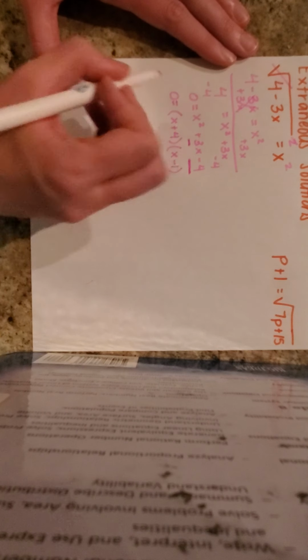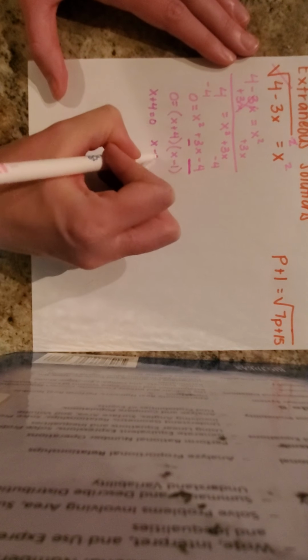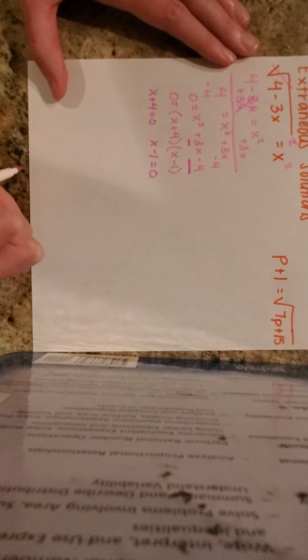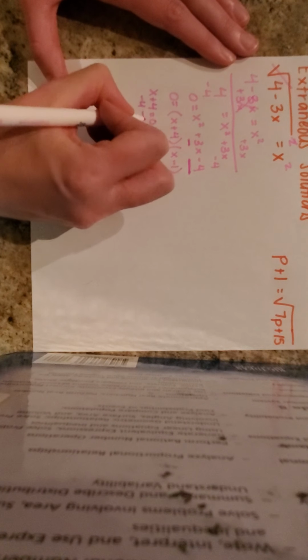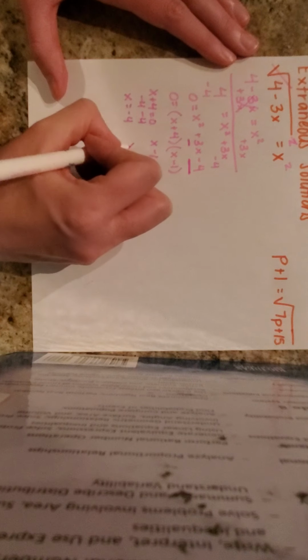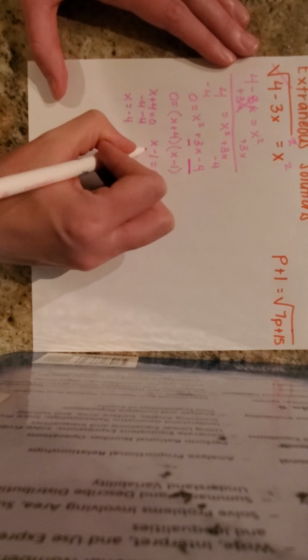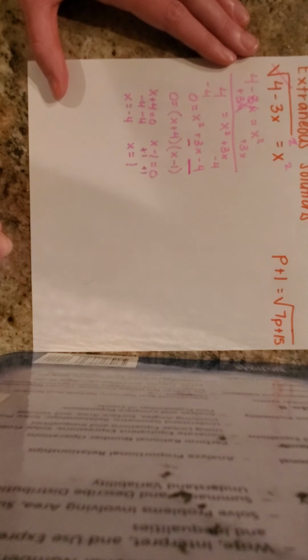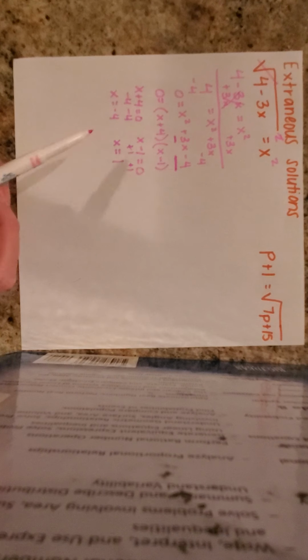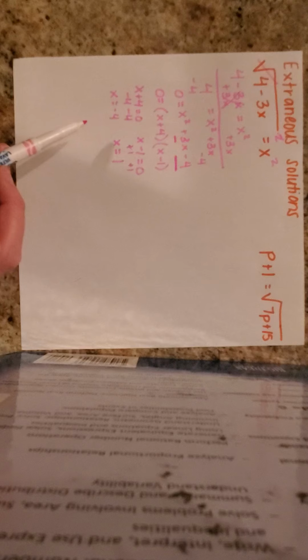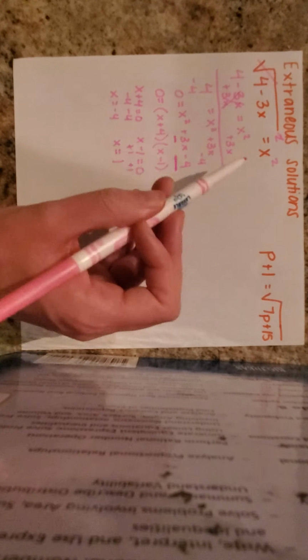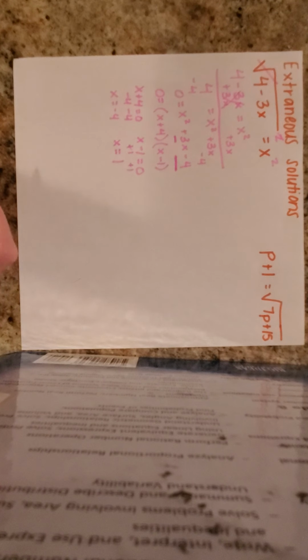And then you want to set each one of those factors equal to 0. So you have x plus 4 equals 0 and x minus 1 equals 0. And when you solve each of those, you get x equals negative 4 and x equals a positive 1. Right? So in this case, we have two solutions, which we haven't had before, but let's go back and check our answers to make sure that they are both true, right?